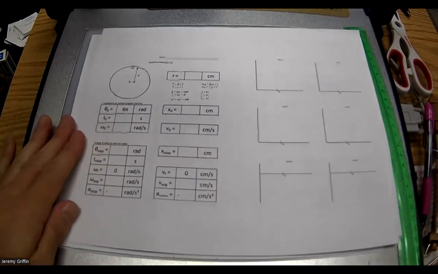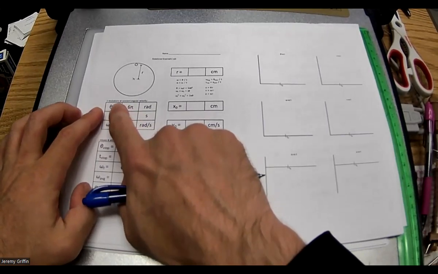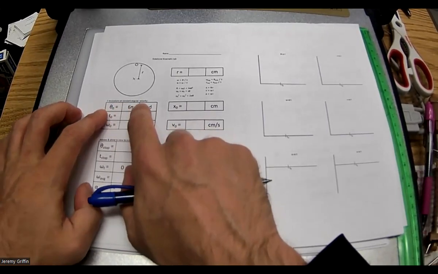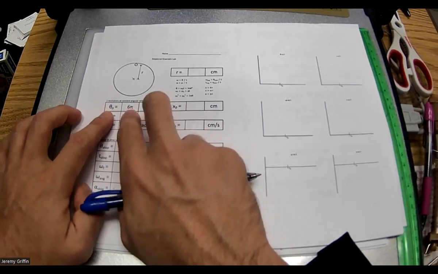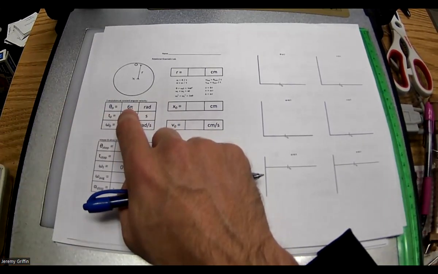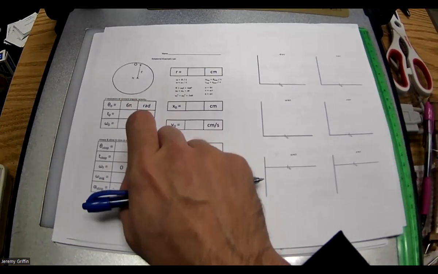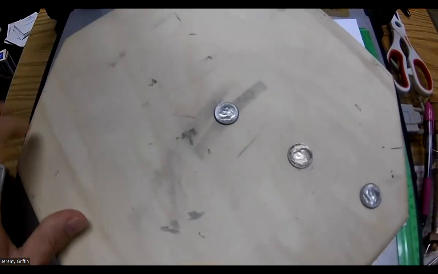So let's go left to right on this page. It says let's think of 3 revolutions at constant angular velocity. Now I went ahead and filled in the top number for you. Maybe I shouldn't have done this, but you guys know that 1 revolution is 2 pi radians. You just told me that a few minutes ago. So wouldn't 3 revolutions be 6 pi radians? Right, you just triple it.